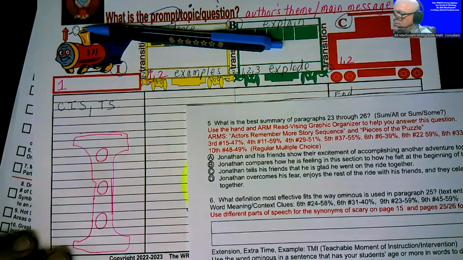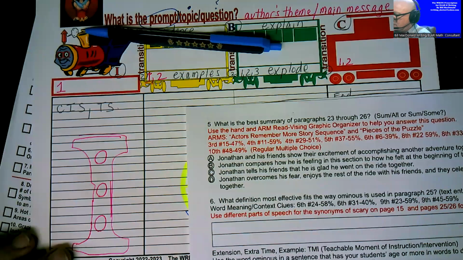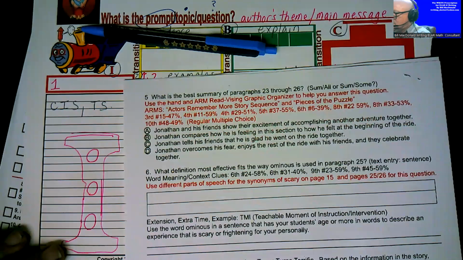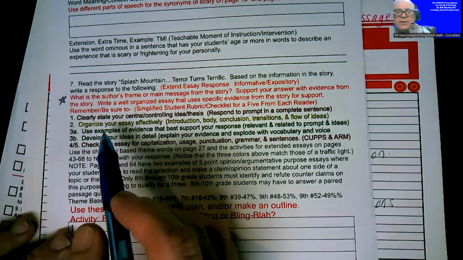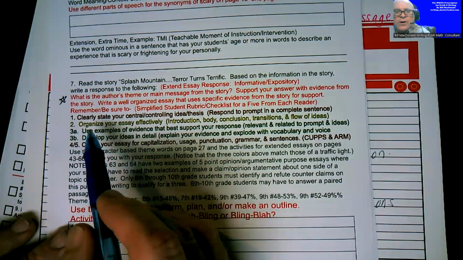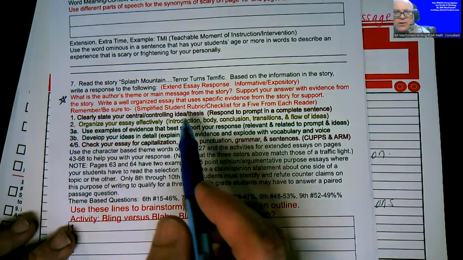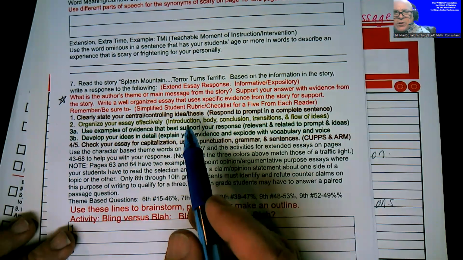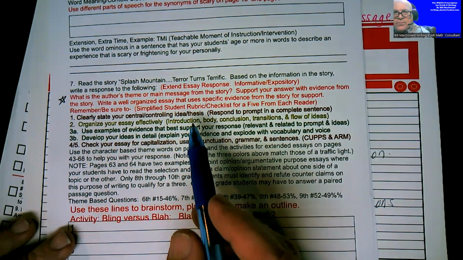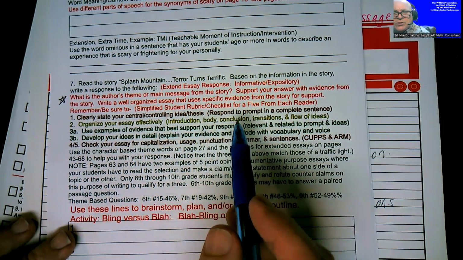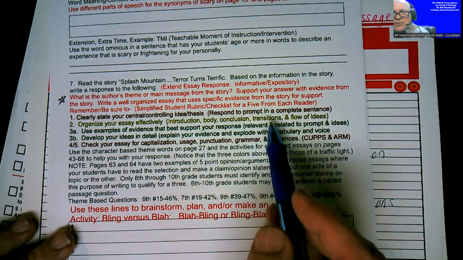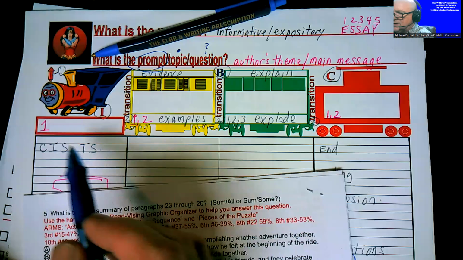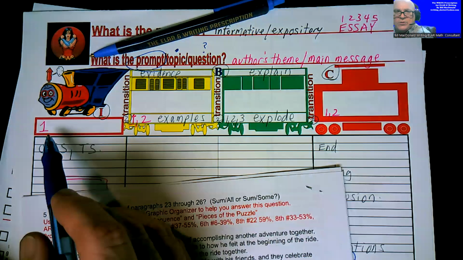Because not only do they have to have their central idea to get to one, and to get to two, organize your essay effectively. And the organization in the adult rubric basically says we're looking for an introduction, a body, and conclusion, transitions, and flow of ideas.